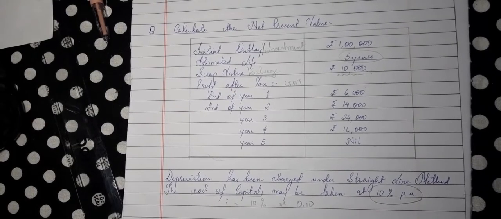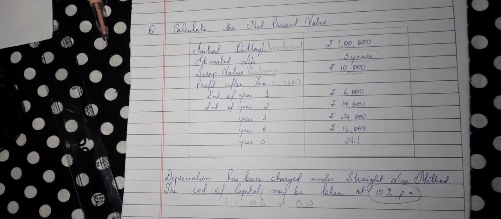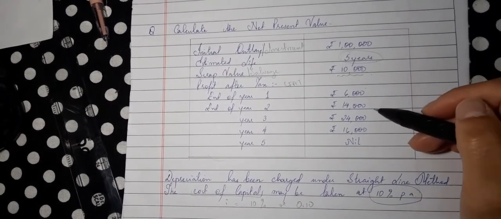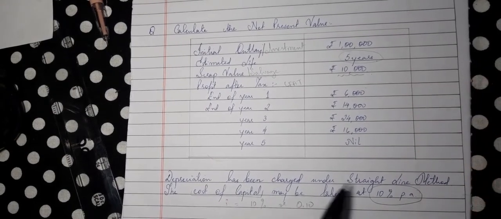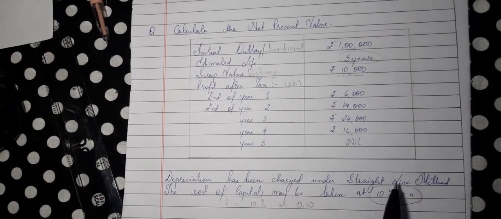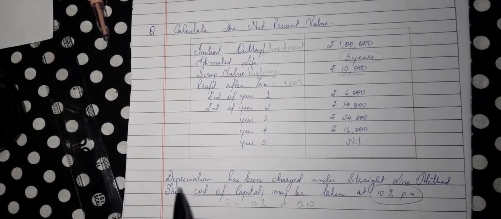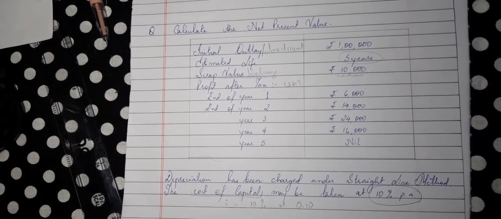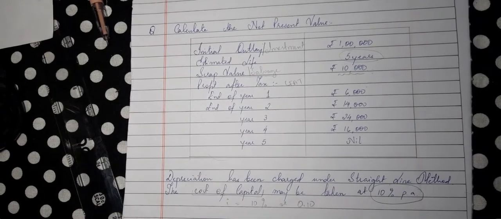Now if you look at the question clearly, they've given to you cash flows after tax, but they've also given to you depreciation. Now, if in these kinds of questions they've given to us cash flow after tax and they've also included depreciation, it means depreciation has been charged, and it means that we have to add back this depreciation.